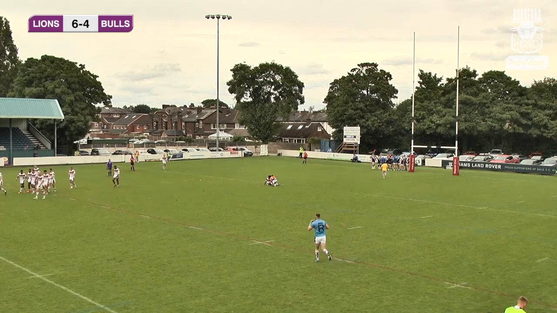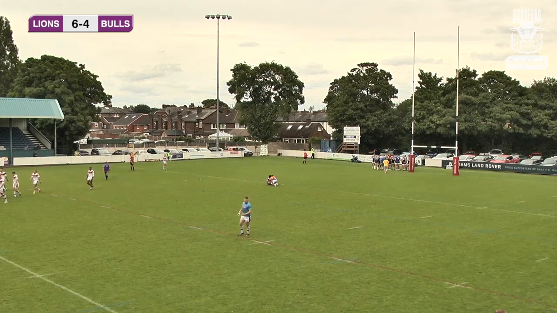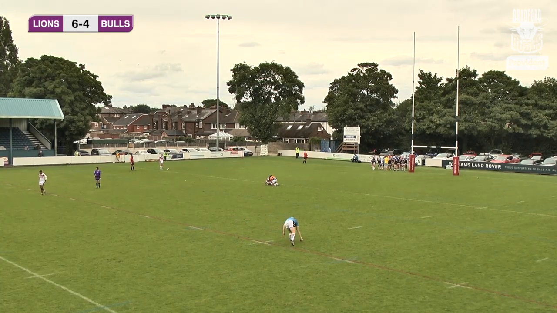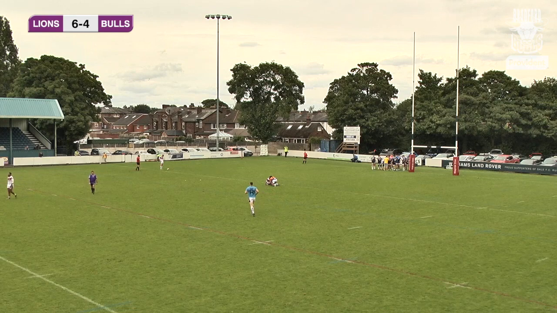And after all this positional play that Bradford have had, they really did need that, because I think Swinton were beginning to think, well, if that's the best Bradford can throw at us and they haven't scored, then we've got this game. Long way to go, but that's now Bradford fighting back.